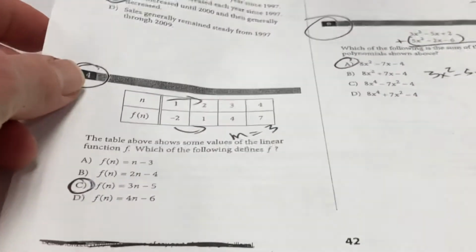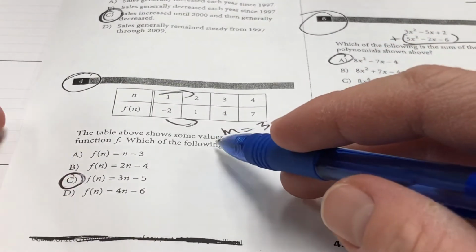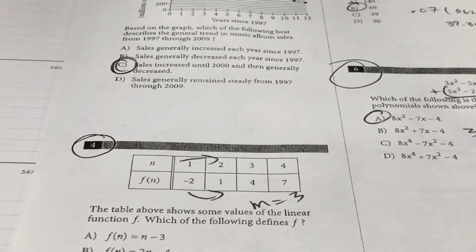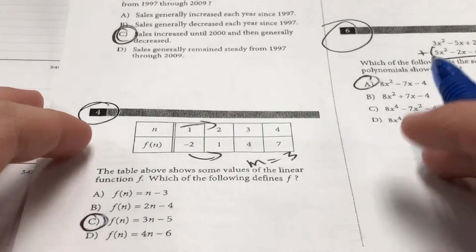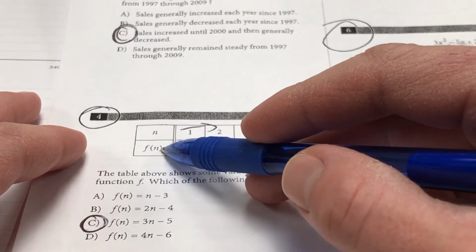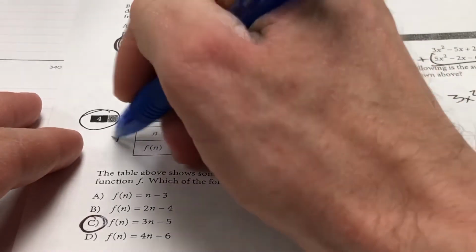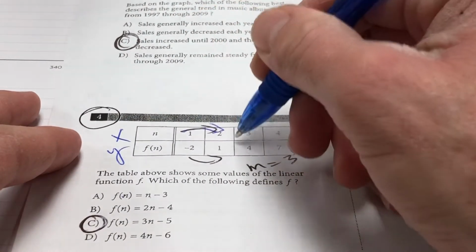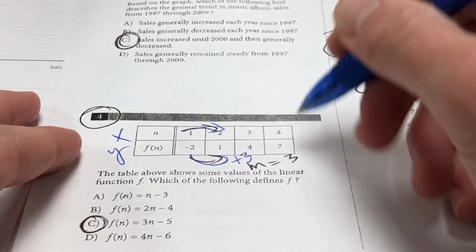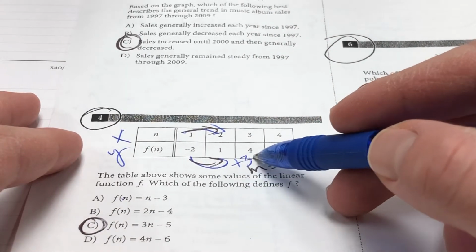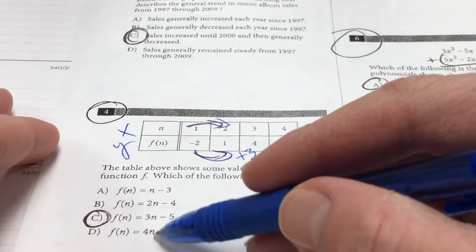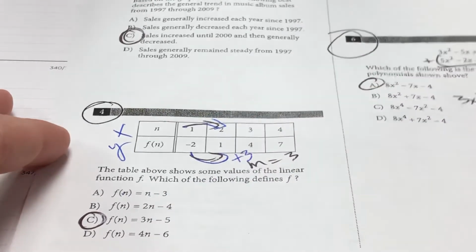Let's take a look at 4. Okay, again, which of the following, we just talked about one of these on the previous page, number 28 on the ACT. All right, so which of those defines f? This is like f of x, so this is your x, this is your y. As x gets bigger by 1, y gets bigger by 3. That's the definition of the slope. You rise 3 as you run 1. The only one with a slope of 3 is C.